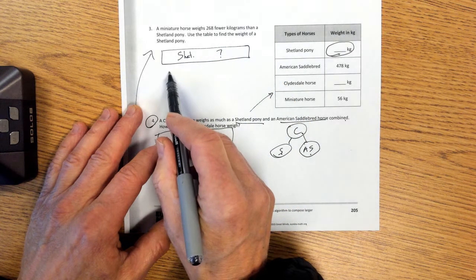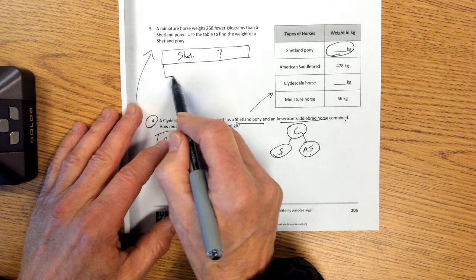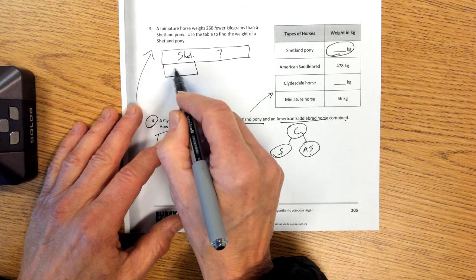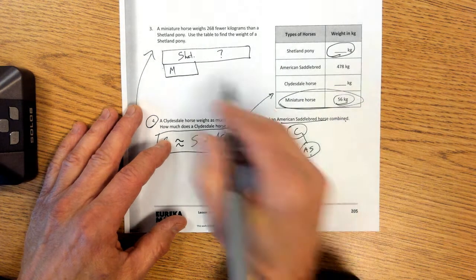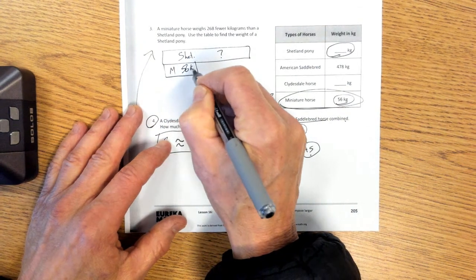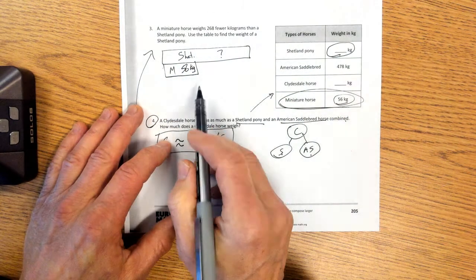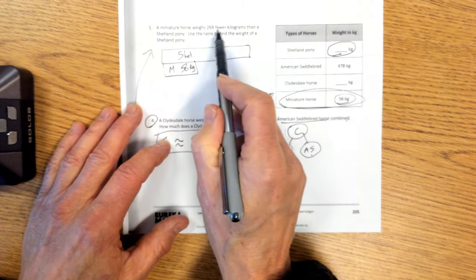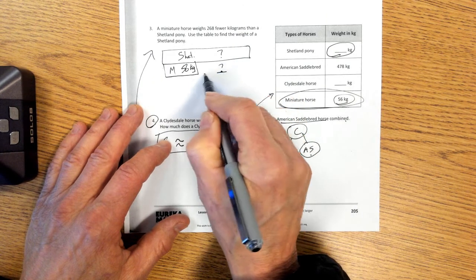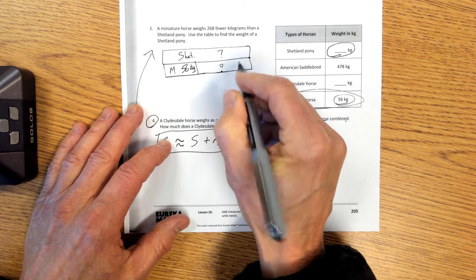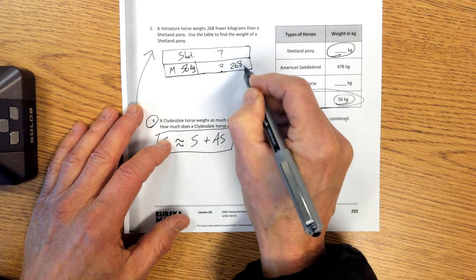But we know that the miniature horse, let's say miniature, M for miniature, what's it weigh? 56 kilograms, is 268 fewer. Well, that's this. This is the gap. This is the gap, right? This is fewer. So this is 268 kilograms.